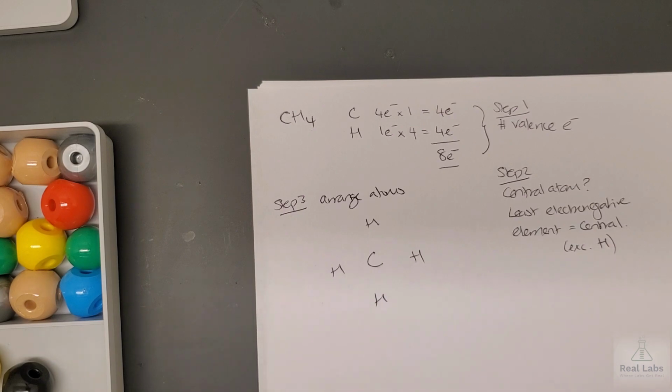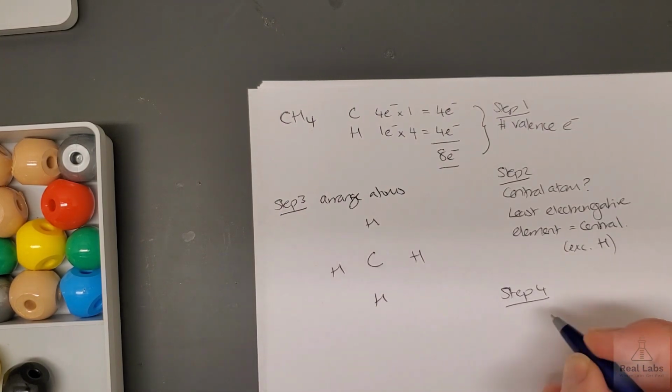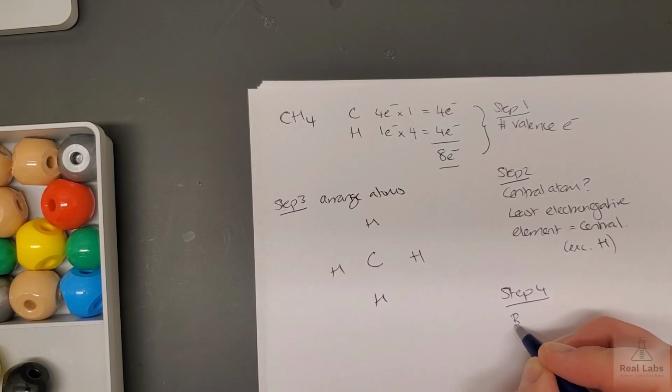The question now is, what kind of bonding do we have? So we know how many valence electrons we have, and we know these electrons are the ones that are going to build the bonds between these atoms. Remember that every bond has 2 electrons. So now we're going to start, we build single bonds.